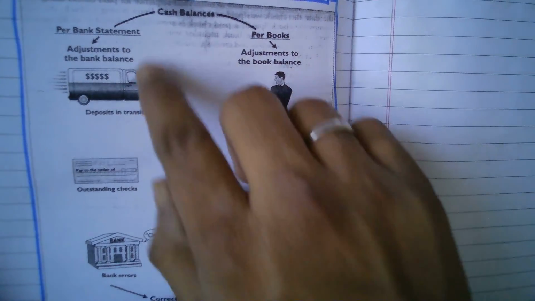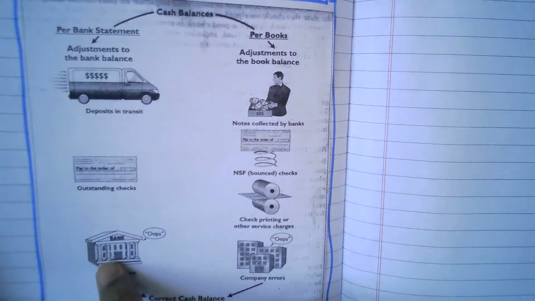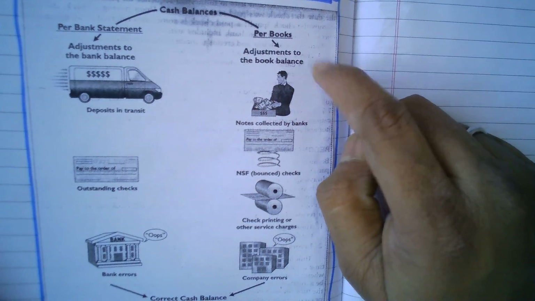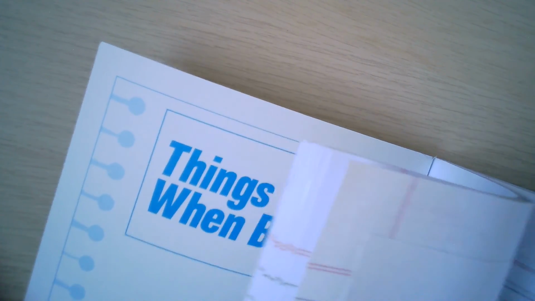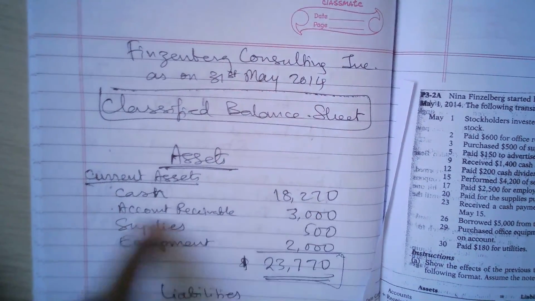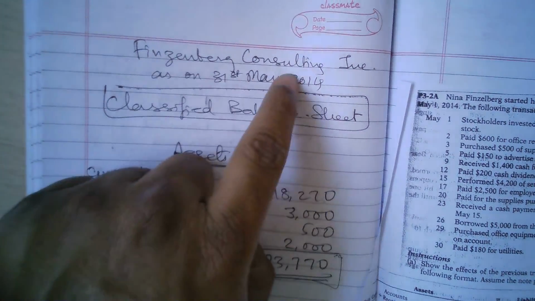Now, if you look at the cash balance, you have an account book of your company. The right side is the company, the left side is the bank. In the financial statement of the company, there is something called cash. For example, if I go back, I can show you a sample balance sheet of a company. Here in this classified balance sheet, you have cash of 18,270. So the question is, where is this cash located? This cash is listed under the assets of the company, Finzenberg Consultants.